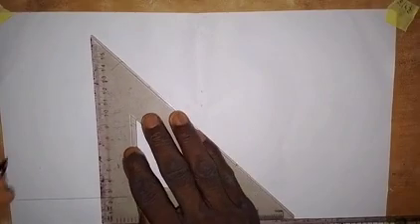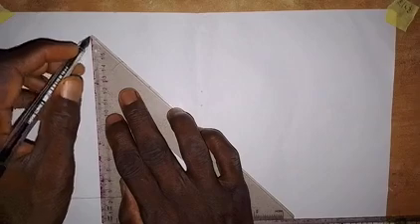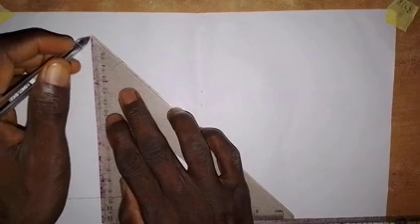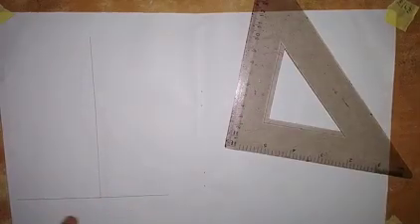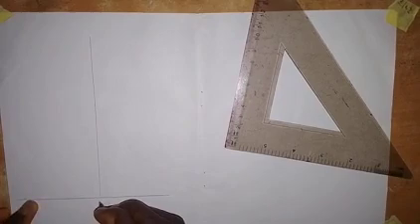Let's call the point where the vertical line meets the horizontal line point O.